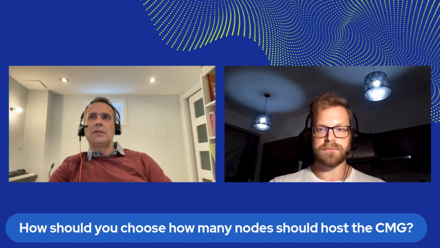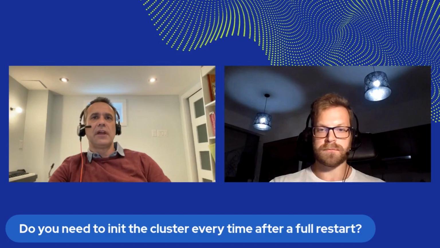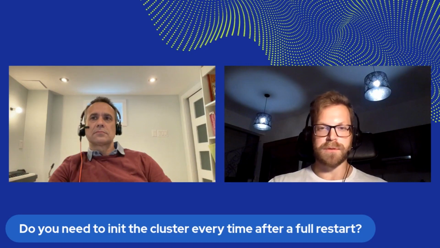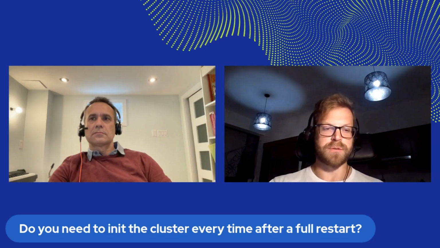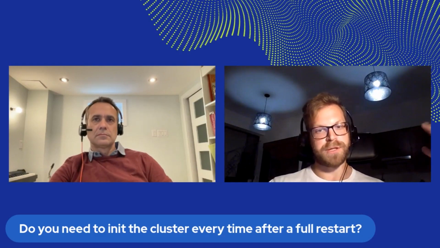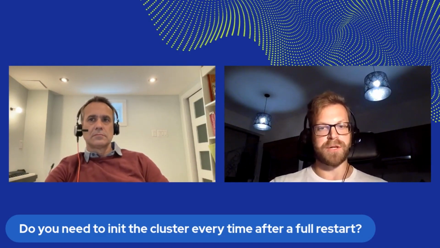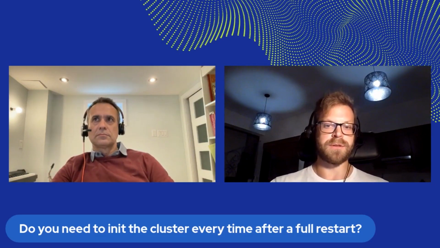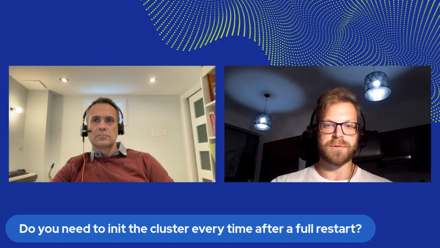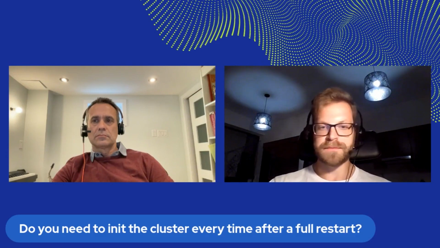Then the next question: do you need to initialize the cluster every time after a full restart? Nope. This is a one-time operation in the lifetime of a cluster. You can perform multiple inits with the same parameters just for the idempotency, but it doesn't change anything. So you need to call init only once.